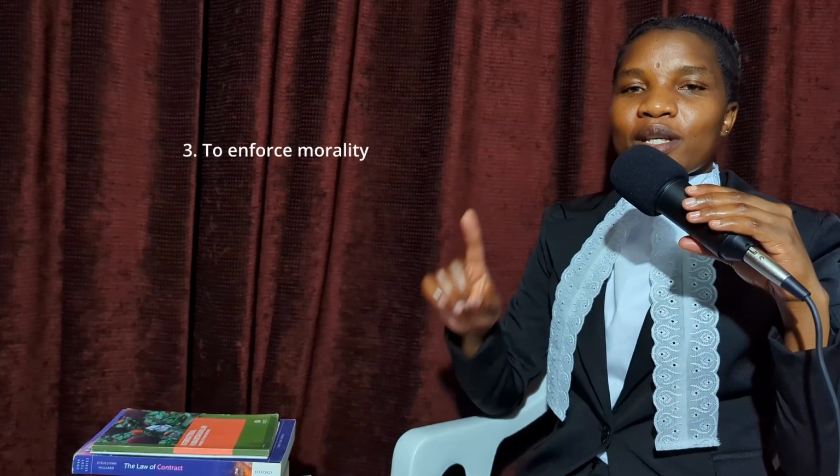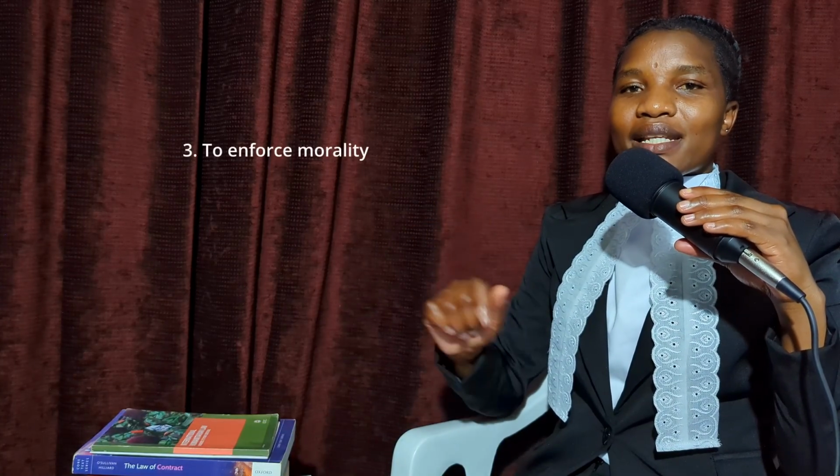Function number 3. Law has a legitimate purpose to enforce morality. However, law must only enforce morality to prevent harm to others. But when an immoral act harms no one but oneself, for example prostitution, law must not be involved.